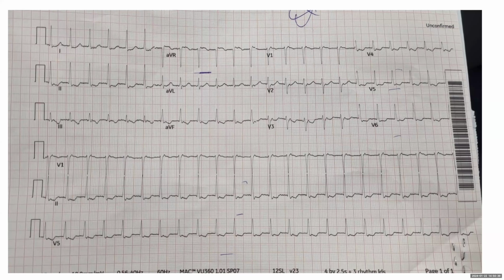STT changes, I think, is a fair one. Low voltage, it fulfills, I think Islam mentioned it. Artifacts, you could code artifact. You see there are artifacts here. I don't think it fulfills LVH criteria, right? Is there anything else you guys mentioned? No. Yeah. So these are the 5 codes. Any questions about this ECG?